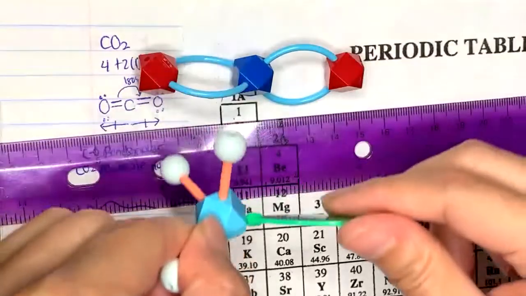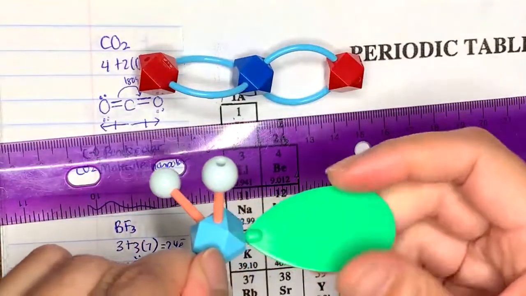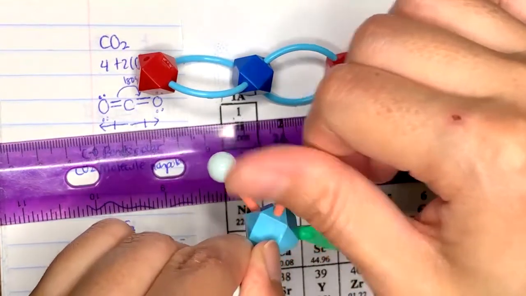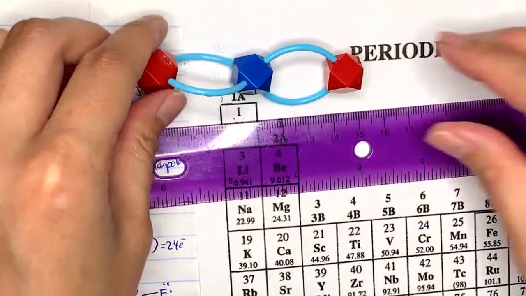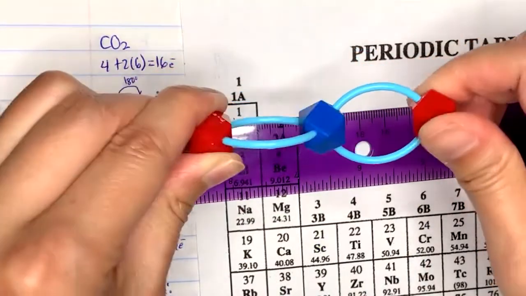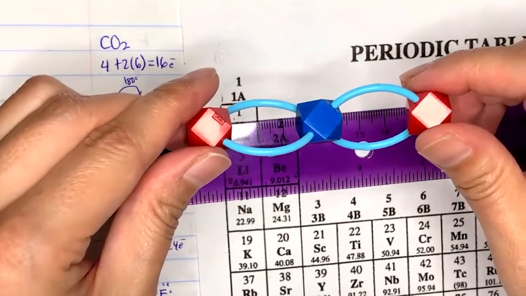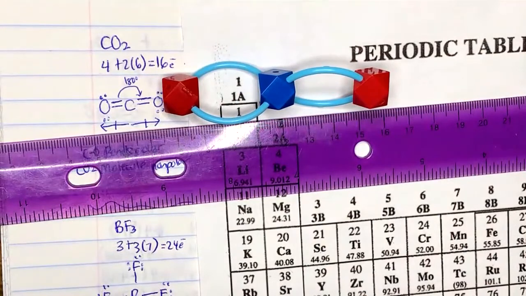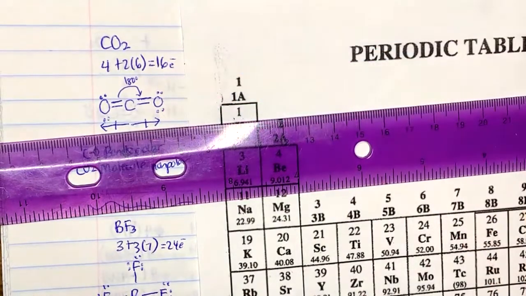Oh wait, I have to move it back here. Okay, you can twist the bonds and this bond can twist. See that? You can twist it. But when you have a double bond, it's kind of stuck. It doesn't twist, okay? It won't move, I promise. If you come to class, I'll let you play with these little models here. So anyway, we have this double bond, and that's as far away as possible from each other.